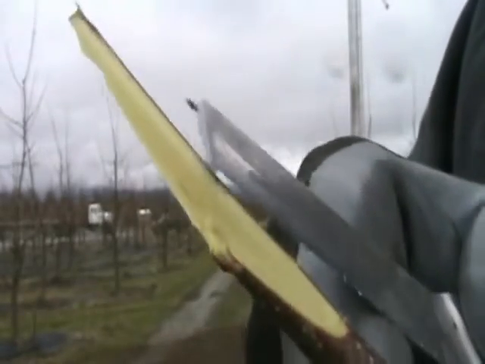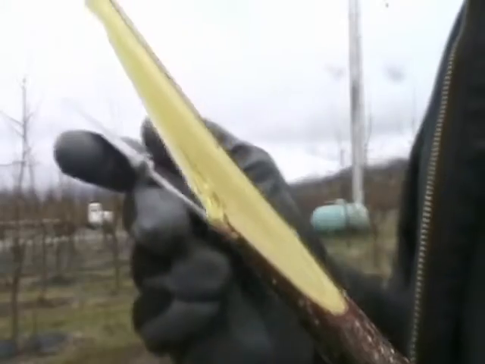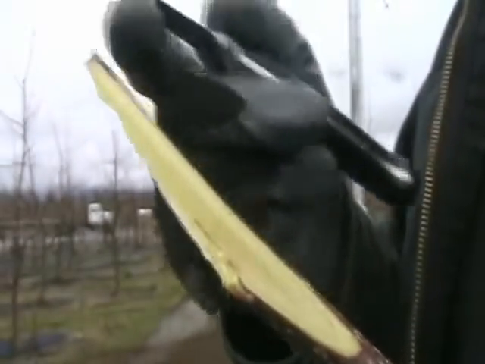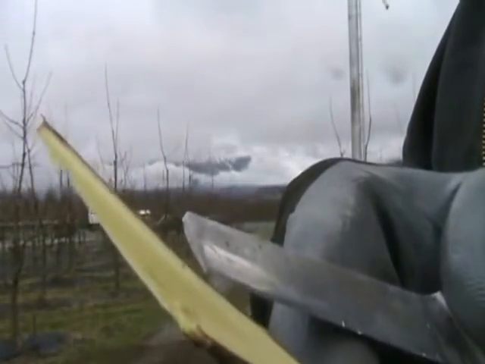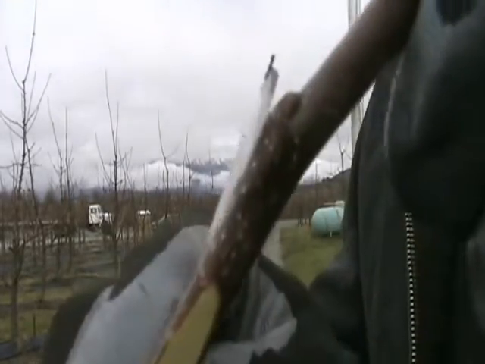But if you connect this cambium with living cambium on a tree that's taking up nutrients, these cells will begin to differentiate into vascular cells, which sends energy to the bud and it starts to grow.